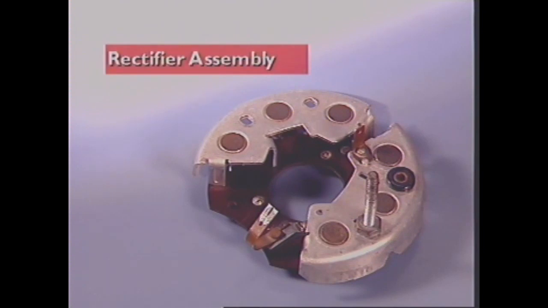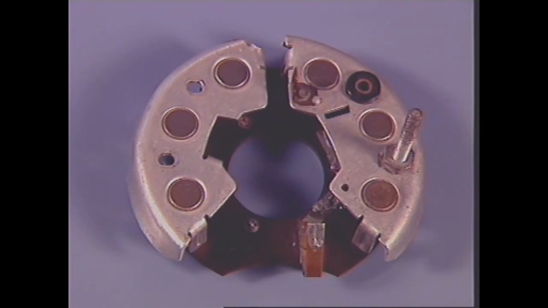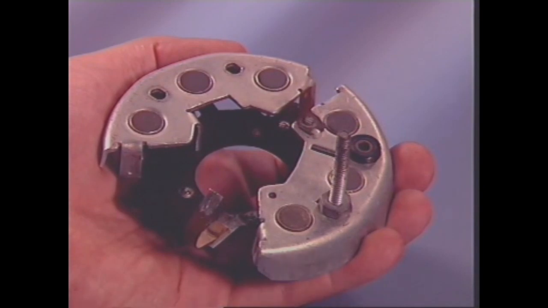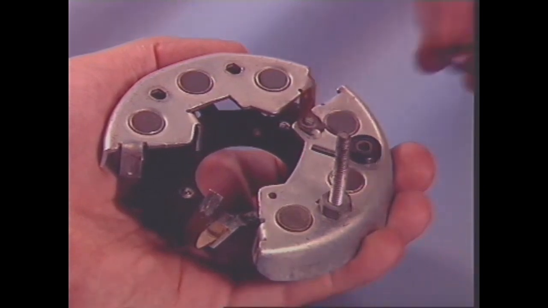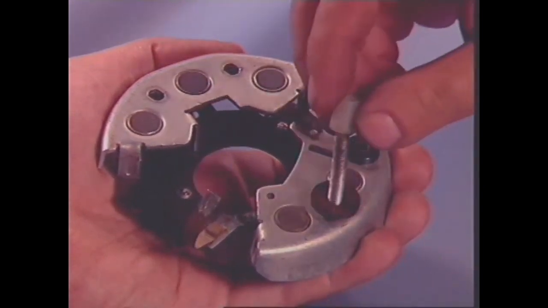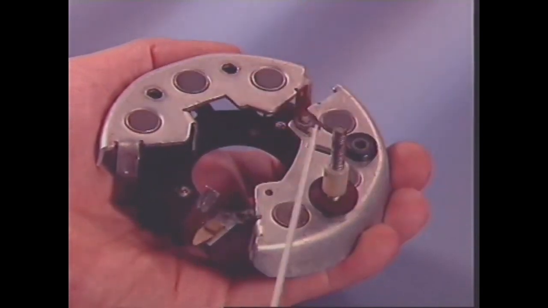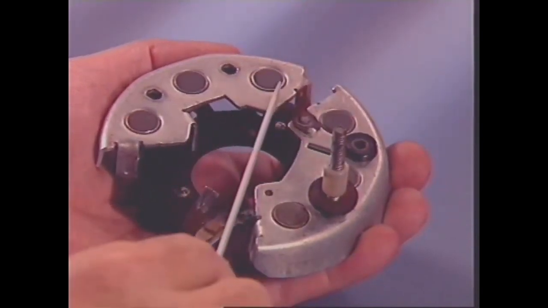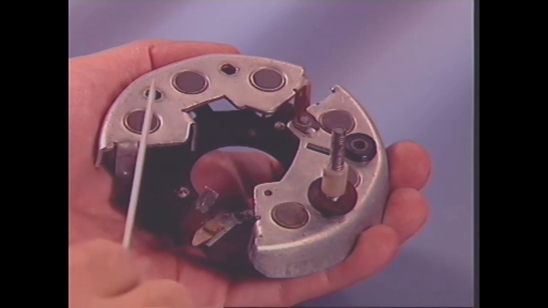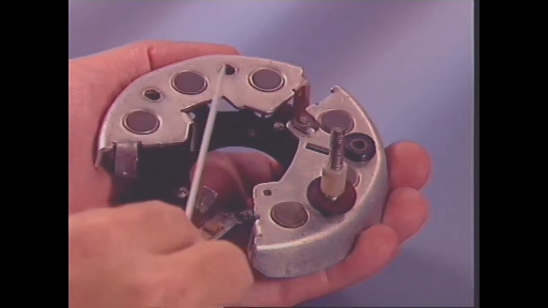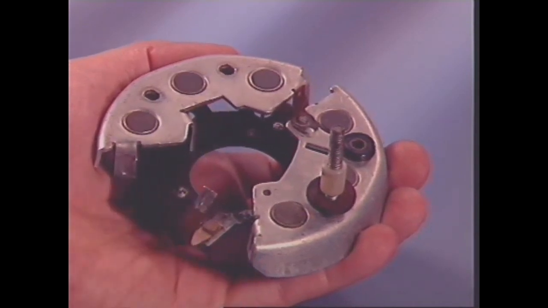This section examines the rectifier assembly. The diodes for rectification are mounted on heat sinks in packs of 3. One heat sink has 3 positive diodes and the other has 3 negative diodes. The positive diode heatsink is insulated from the frame and is connected through the output terminal to the battery positive or B+ terminal. The negative diode heatsink is connected to the frame, and this allows the return circuit via the battery negative terminal to be completed.